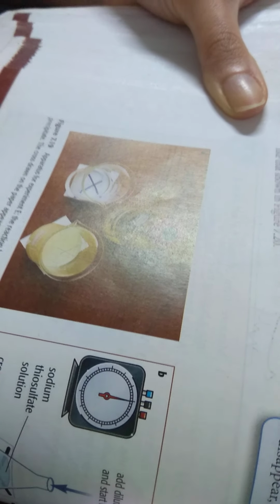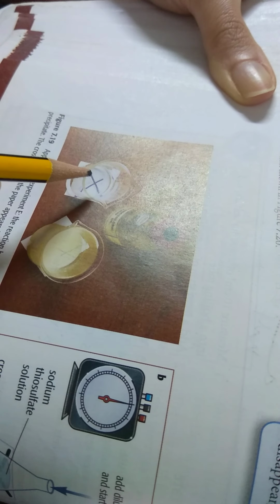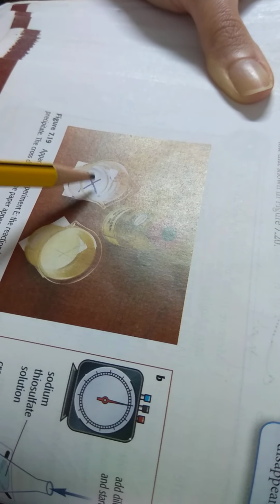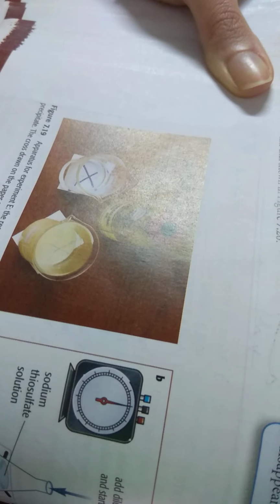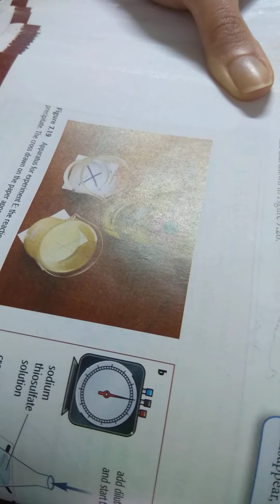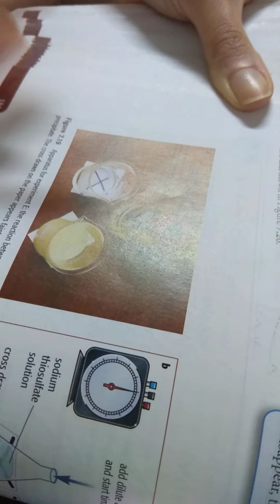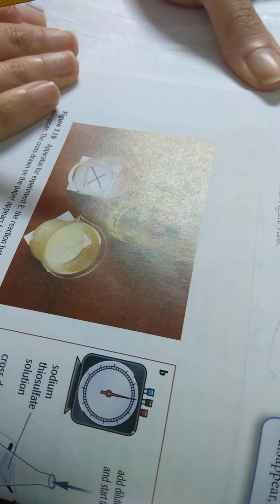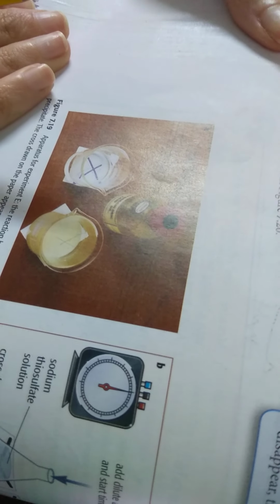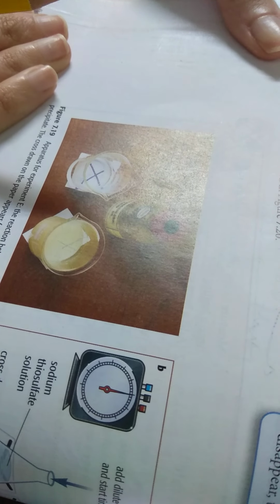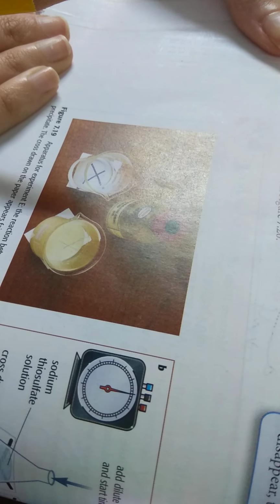Now, if you use a solution of sodium thiosulfate at a higher temperature, if you heat this solution and use it, you will observe that this reaction is taking place in less time. So that means that the temperature is affecting the rate of the reaction by making it a higher speed or higher rate, or a faster reaction. If you raise the temperature of the chemical reaction, it will have a higher rate, it will be a faster reaction.